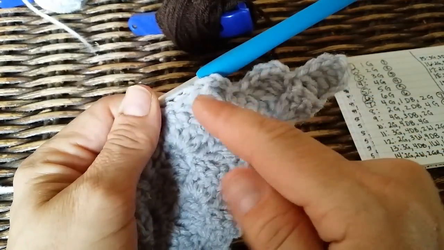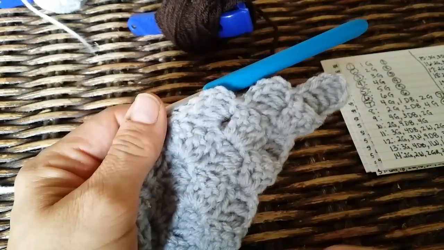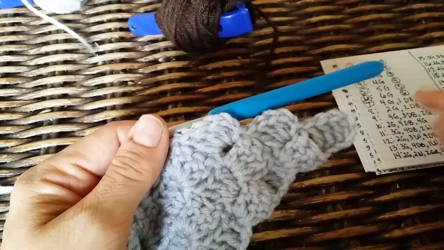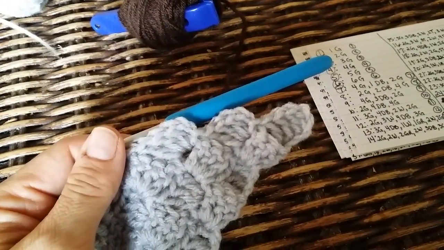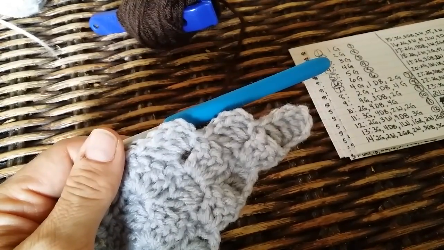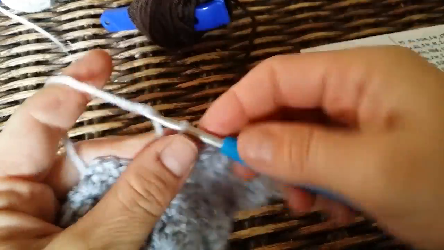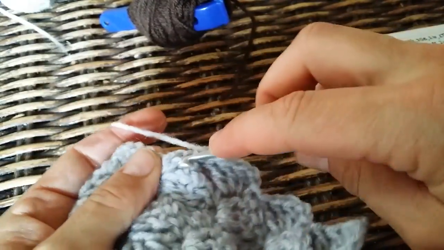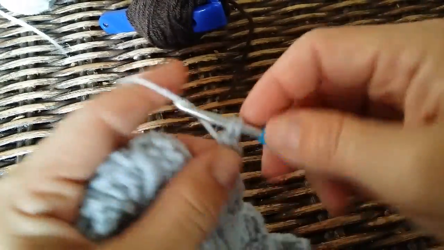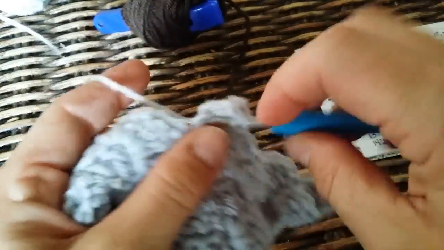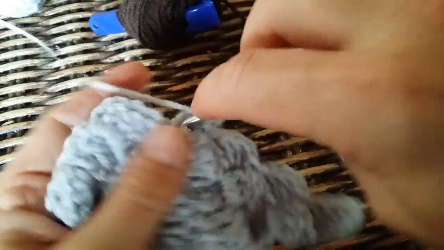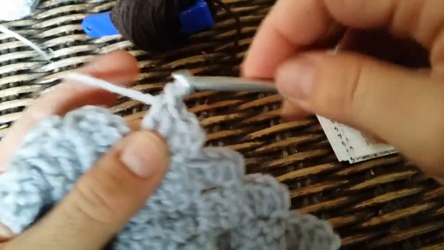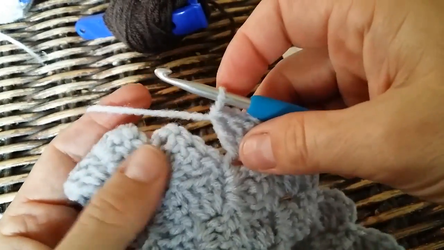1, 2, 3, about to create our 4th block, and the block after is going to require a color change. So you will do your color change for your new block on the slip stitch as you go. So let's complete this 4th block, chaining 2, 3 doubles in that space.